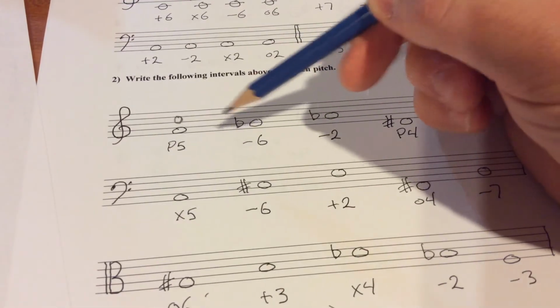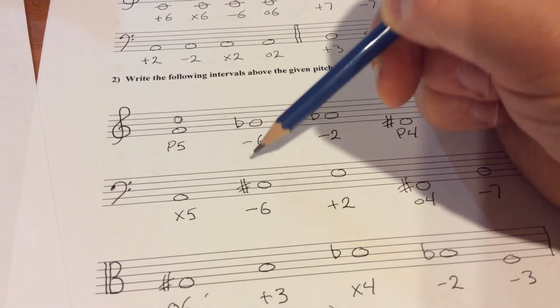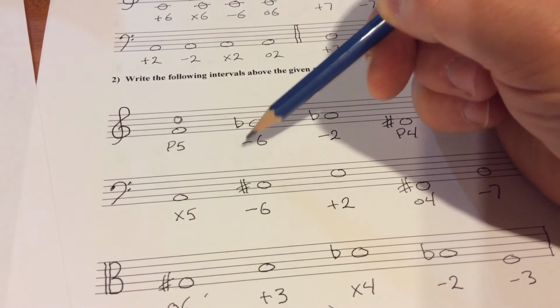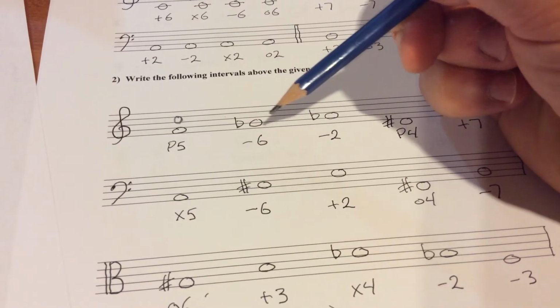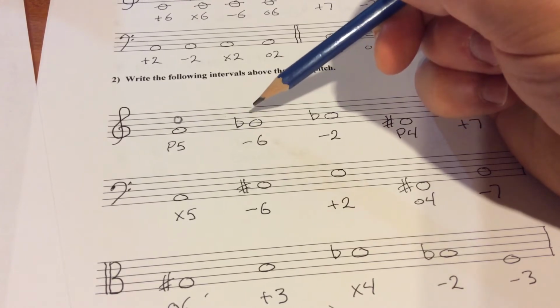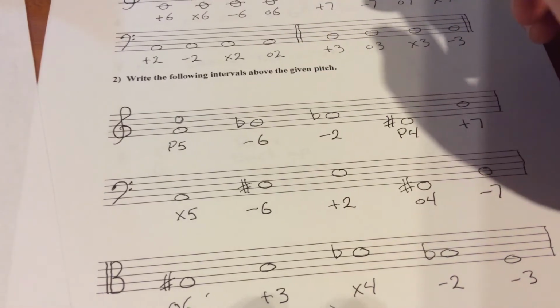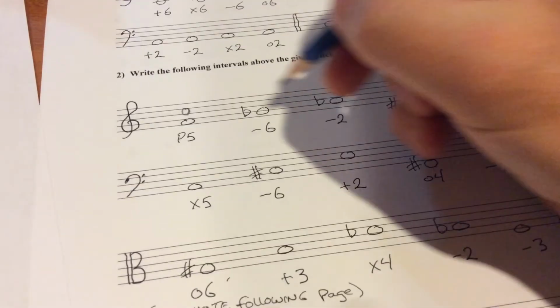So G flat, minor 6. Let's ignore the minor 6 for a moment. Let's create our benchmark interval. It's a 6, so the benchmark's going to be a major 6. So for a moment, let's imagine G flat major with our 6 flats. What's the sixth note of G flat major? G flat, A flat, B flat, C flat, D flat, E flat is the sixth note.